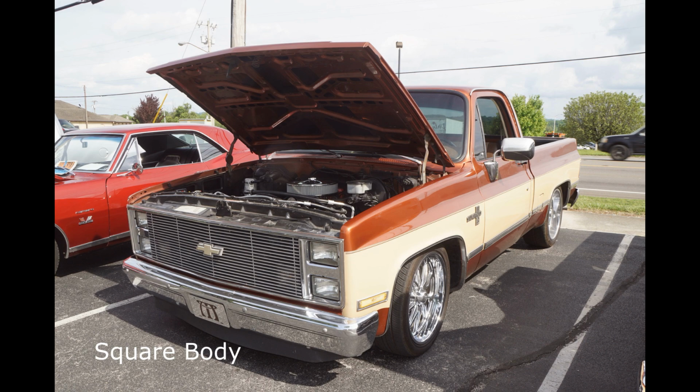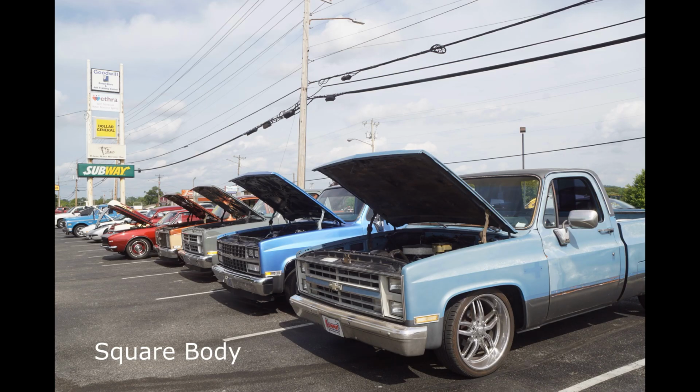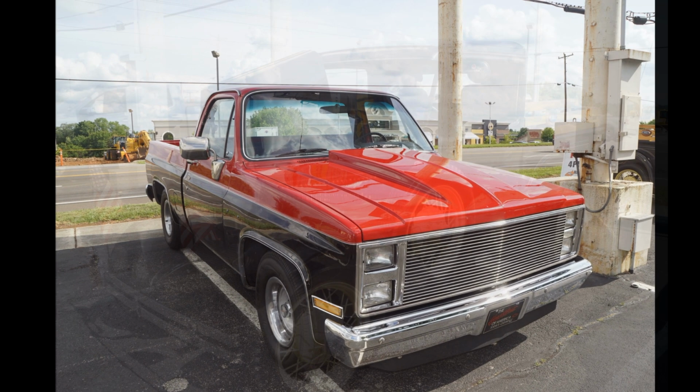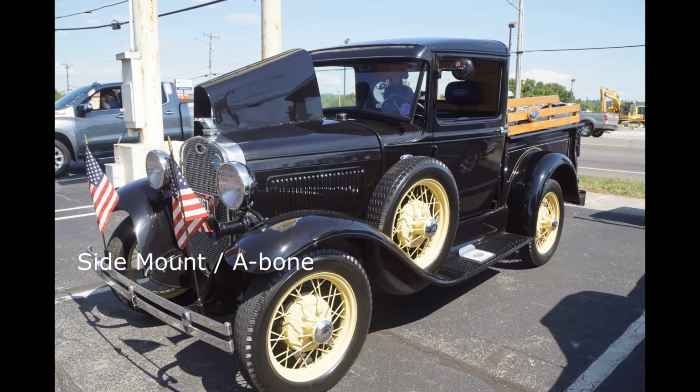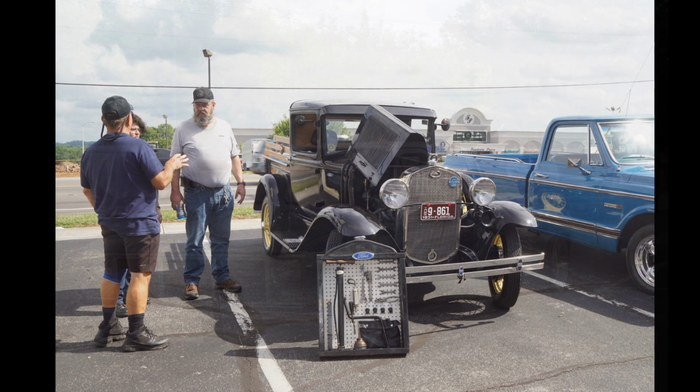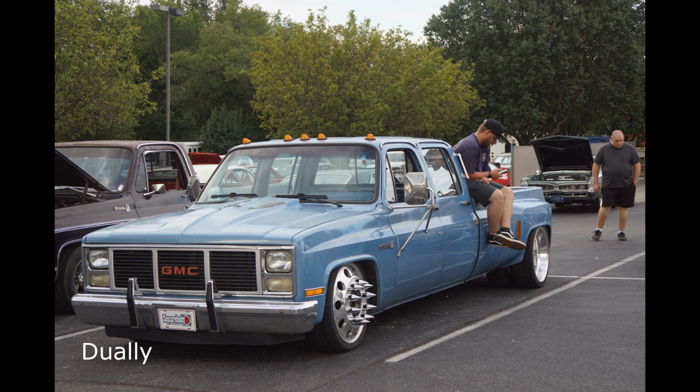A square body refers to the body style of pickup trucks between 1973 and 1987. When a spare tire is recessed into the front fender, it is called a side mount. Note that the Model A Fords, from 1928 to 1931, are referred to as an A-bone. A dually is a nickname for a heavy-duty pickup truck with two rear wheels on each side.